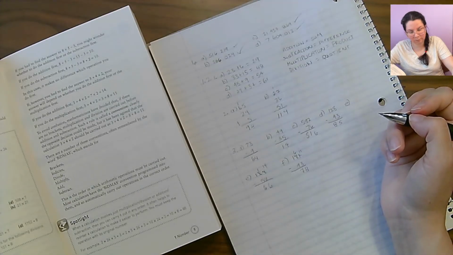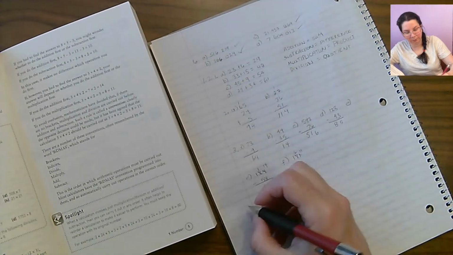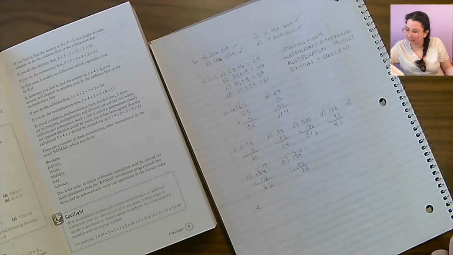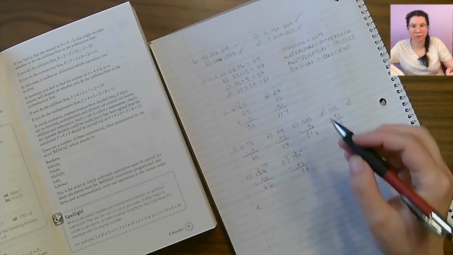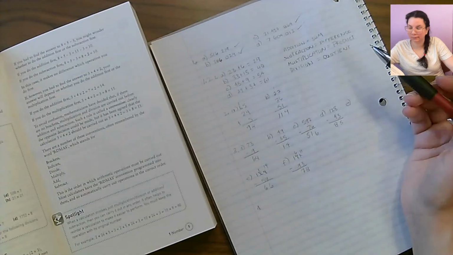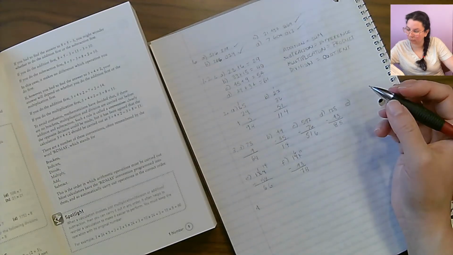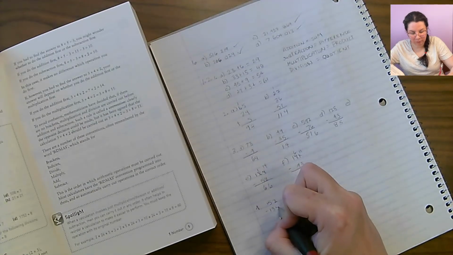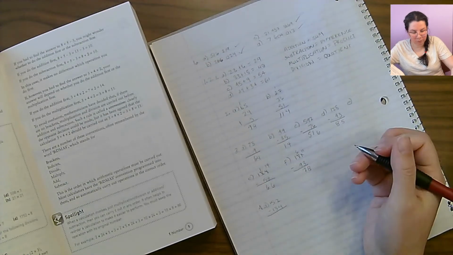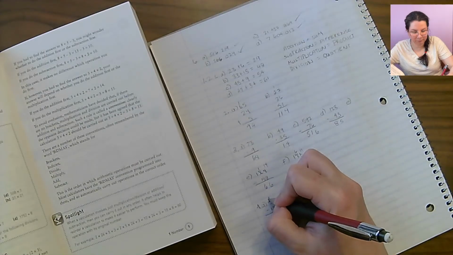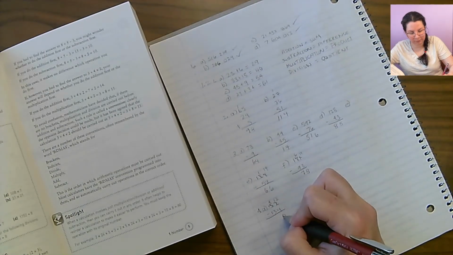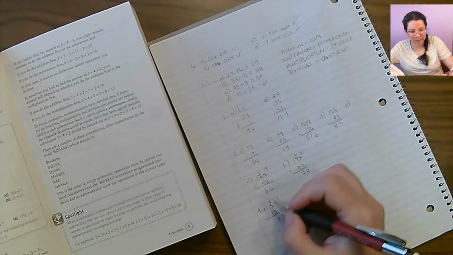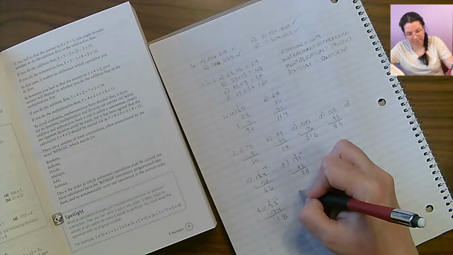Okay, number 4. Find the difference between. The difference is subtraction, right? Difference is subtraction. So I have to do 152 minus 134. So this would become 4, this would become a 12, which would be 8. And that would be a 1, and that's a 0. So 18.